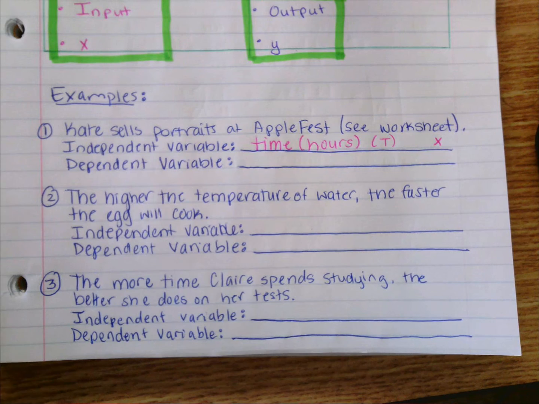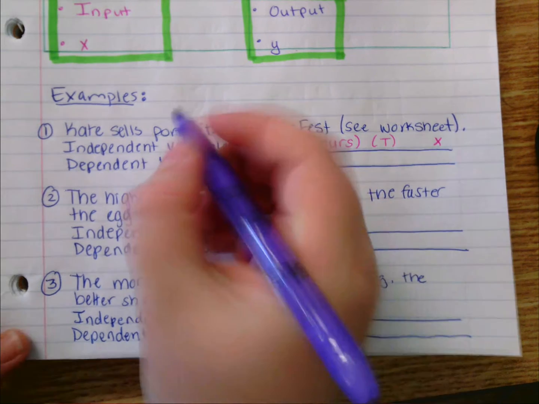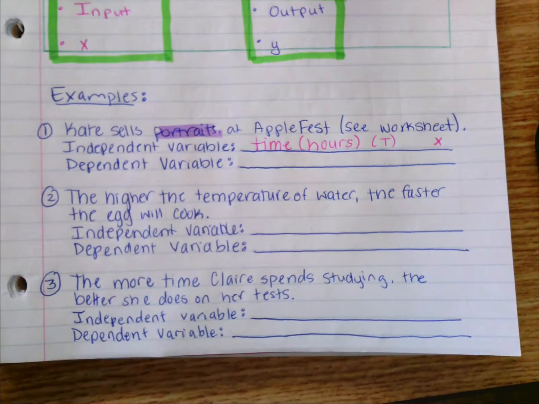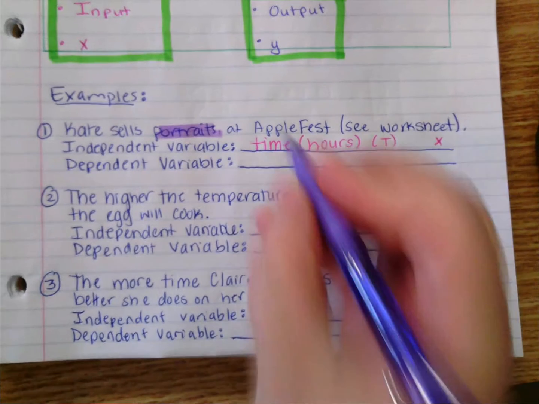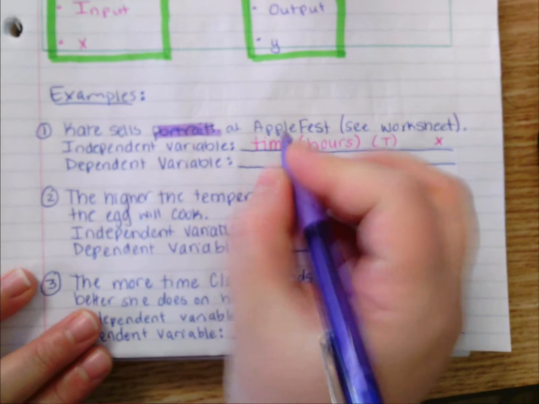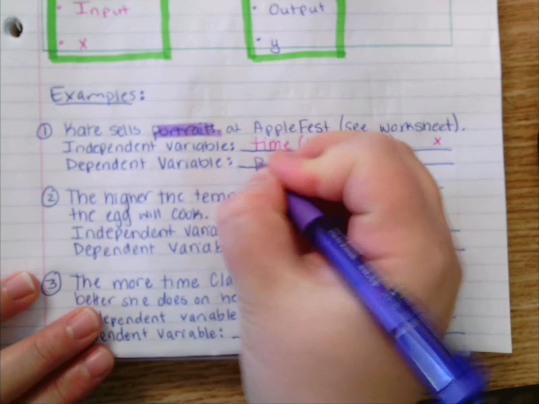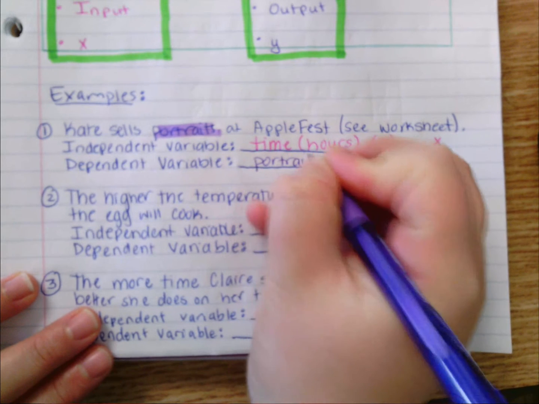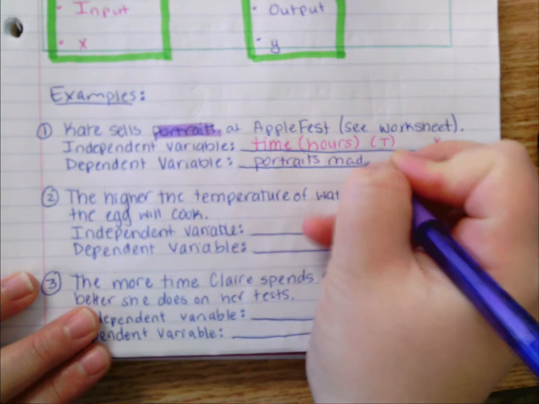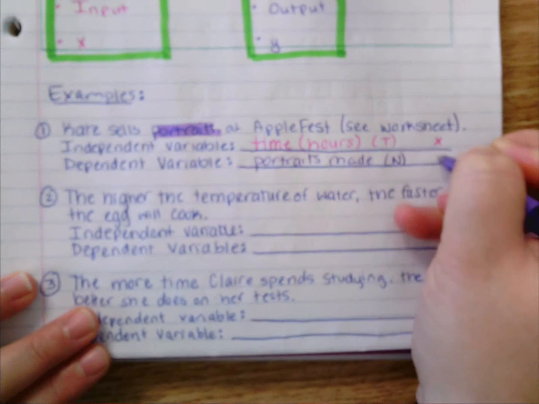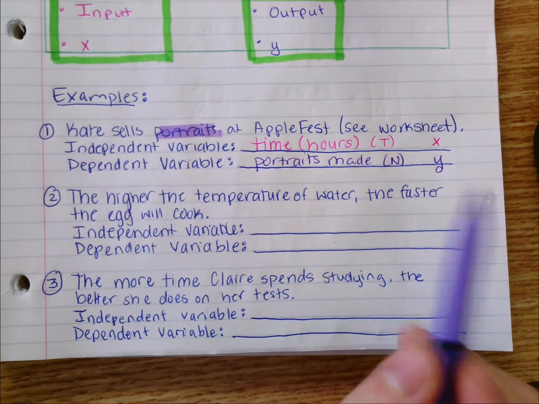All right. Our output was portraits. So portraits are going to represent our dependent variable. The number of portraits Kate makes depends on the number of hours she works. So the portraits made, which we called N, those are going to represent Y because Y is always our dependent variable.